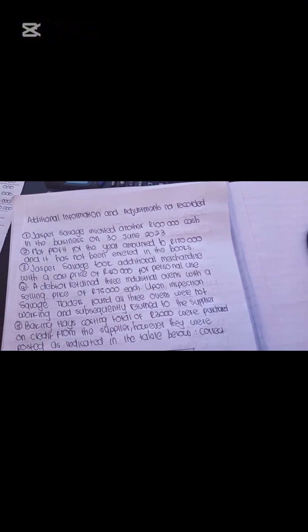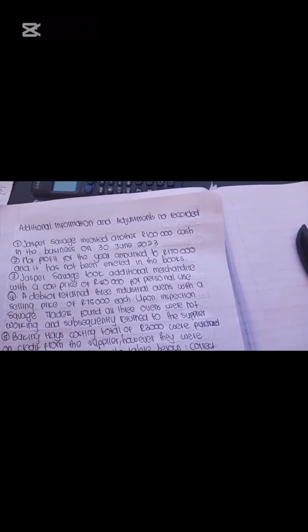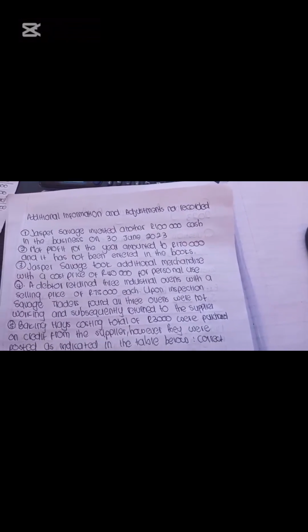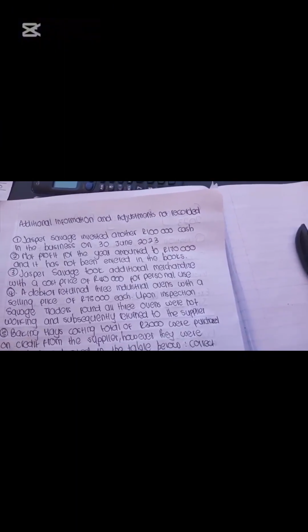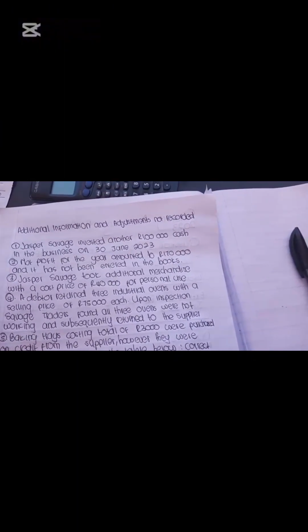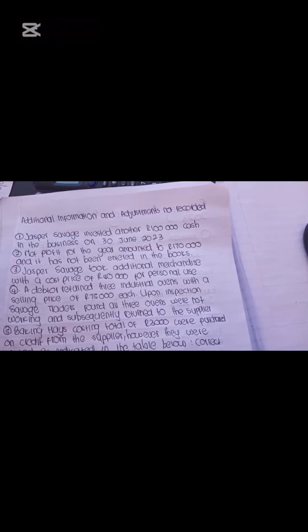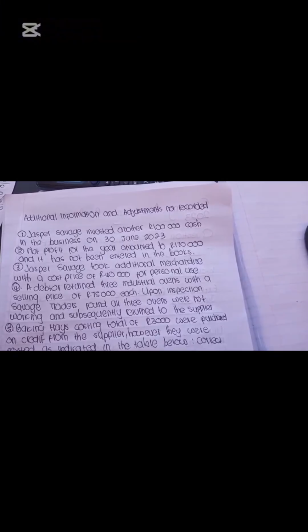When we start with the note for owner's equity, we are looking for capital. We are looking for anything that has to do with capital and profit. That's what we are looking at. Even drawings, 3 things. We are looking for profit, capital, and drawings. Those are the 3 things that we are always checking when we are dealing with owner's equity.